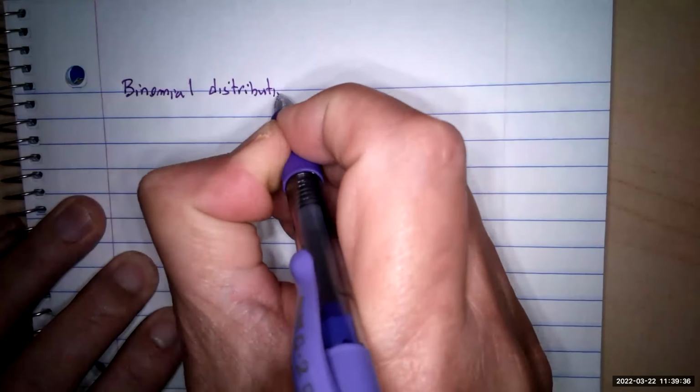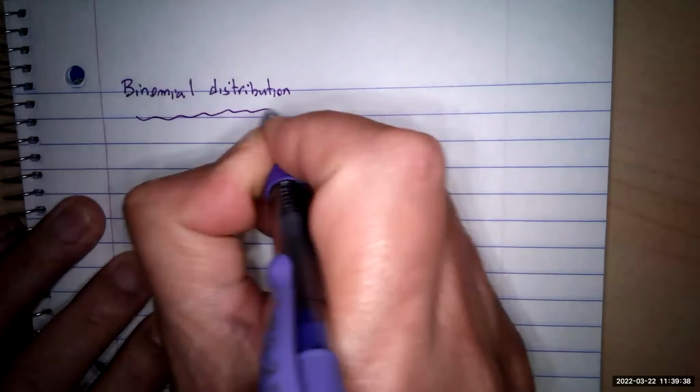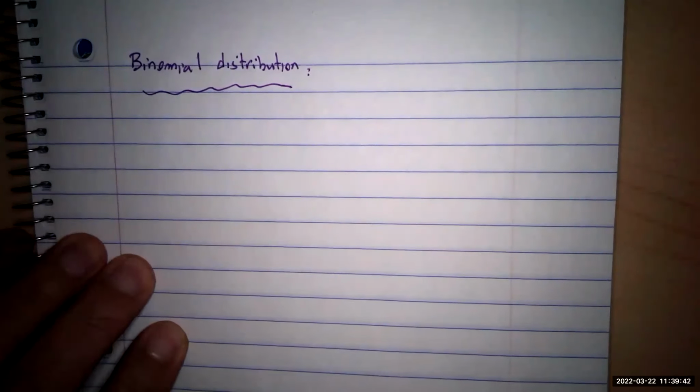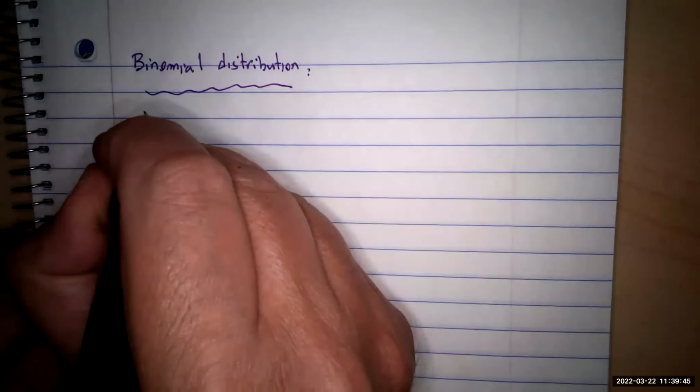So this is going to be the binomial distribution. I just remind you when we are going to use it.